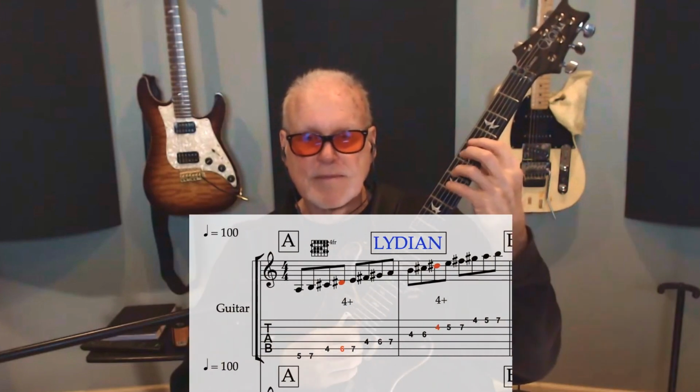So the first scale is going to be the Lydian, because it's the brightest. And here's the Lydian scale. So you write a plain song, and you try to keep it in a song form.